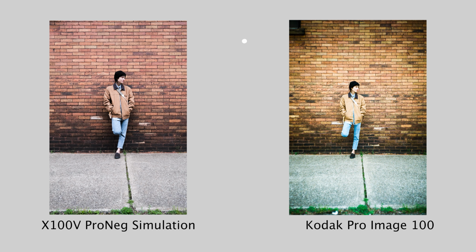Now this is where I think the X100 really shines over the Kodak Pro Image. I love the richness of the red bricks and how my subject seems to pop a little bit more than in the film. The film is leaning a little too much into the yellow again. I think the X100 is much more true to life color than what the film is producing.